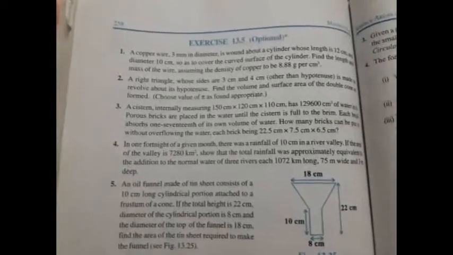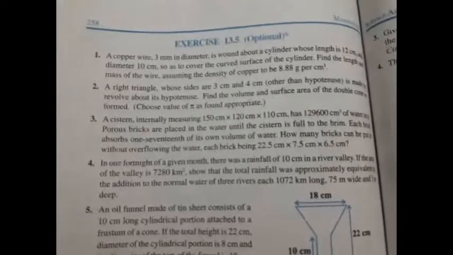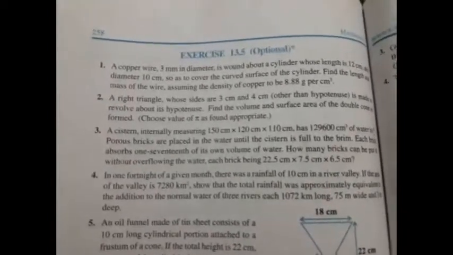Hello students, in today's class let us continue the chapter Surface Areas and Volumes. Almost we are done with the chapter on frustum. The frustum topic has been deleted from the 2021 syllabus, so directly we will move on to exercise 13.5.